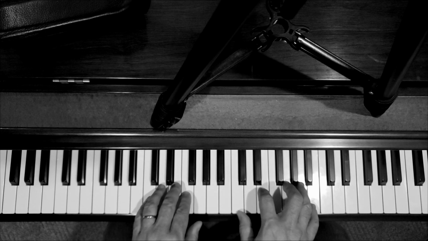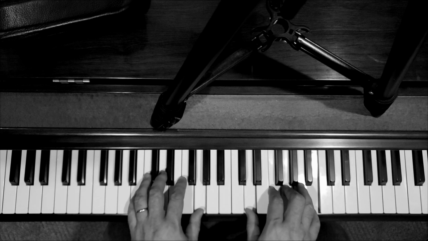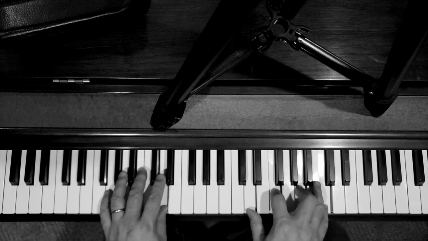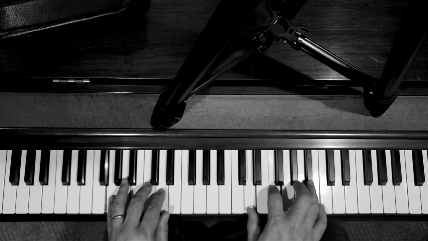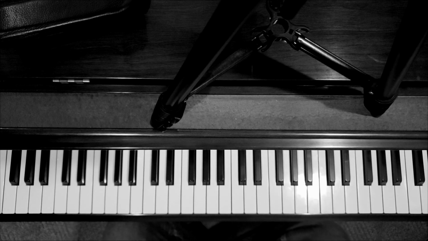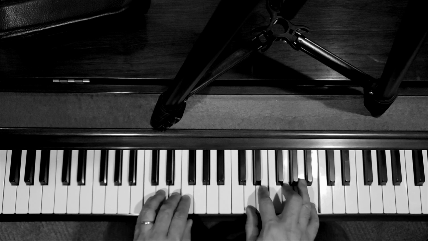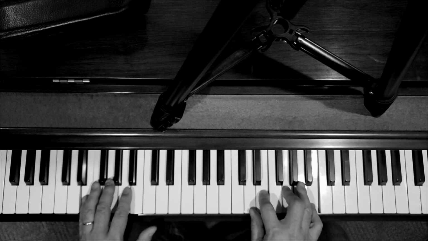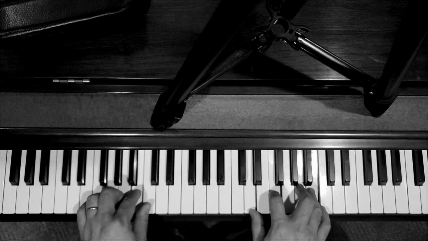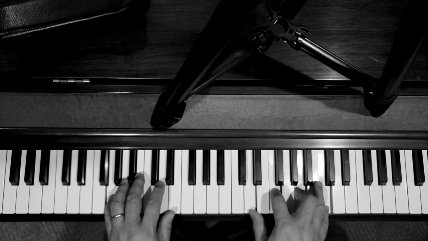Take a C chord, to an E chord, to a G chord, to a B chord, to a D chord. So I took a C chord, moved one voice to make it an E chord, moved one voice to make it a G chord, moved one voice to make it a B chord, moved one voice to a D chord, got tired of running that pattern.